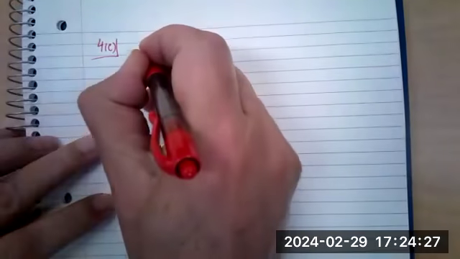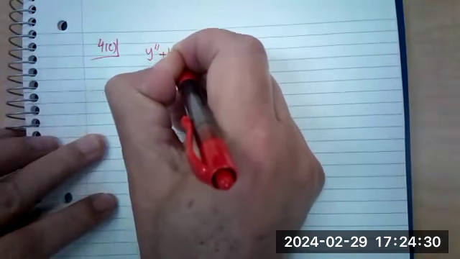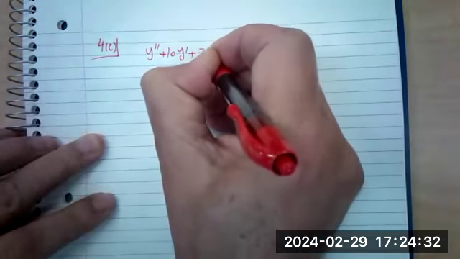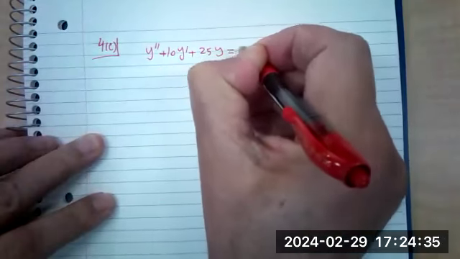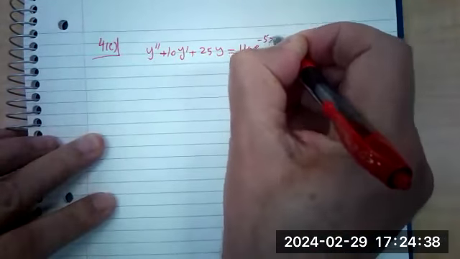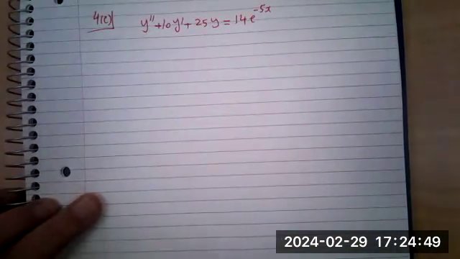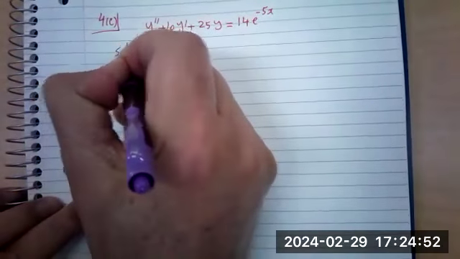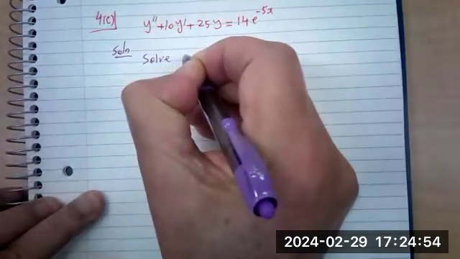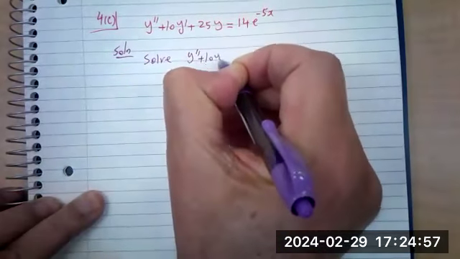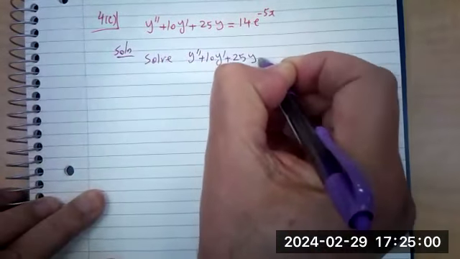So it's an exponential function. Let's see what is special about this one. We want to solve this equation: y double prime, 10y prime, plus 25y, equal to 14e to the negative 5x. Again, solve the homogeneous one first: y double prime, 10y prime, 25y.